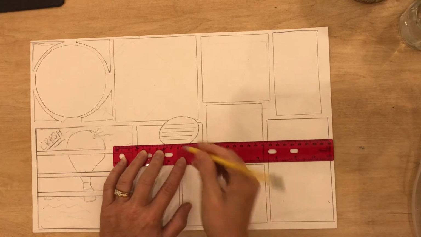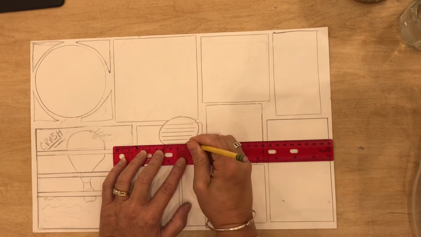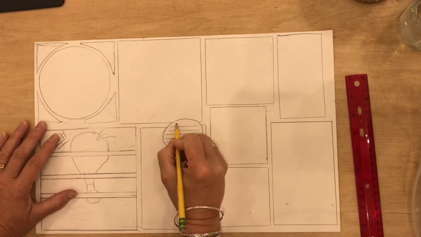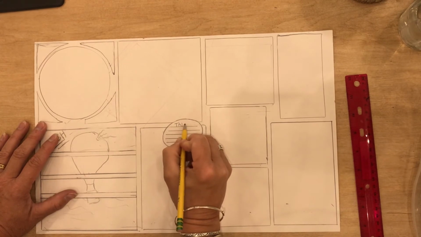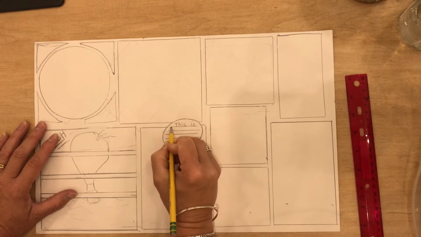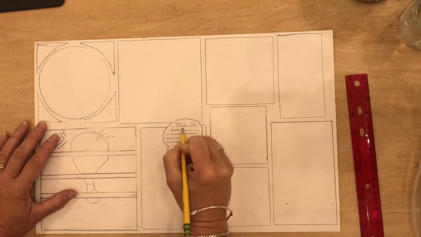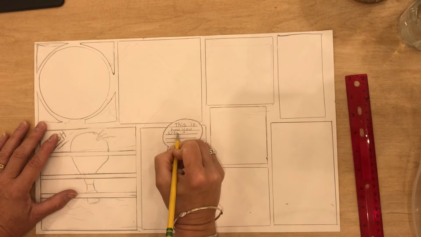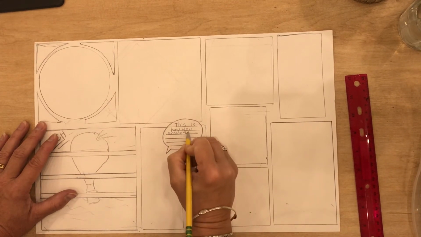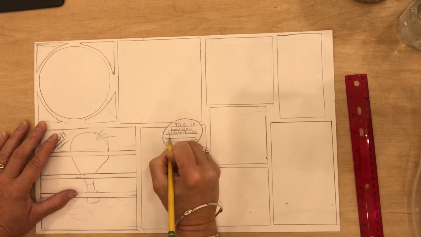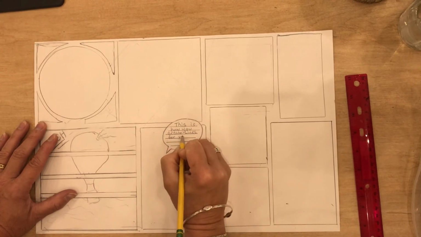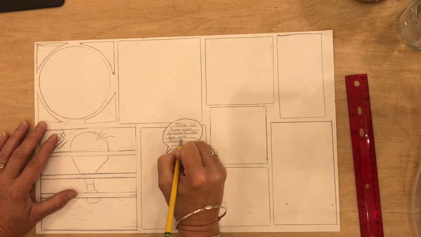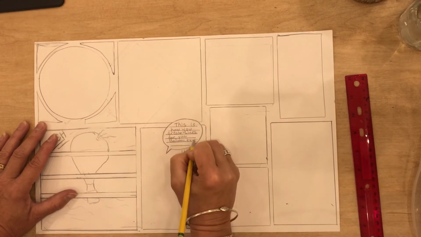I don't even know if I'm going to need another one here, but I'll put it here. So then now that you have your lines in your word balloon, you can then go in and write. This is how you create lines for your balloon text.